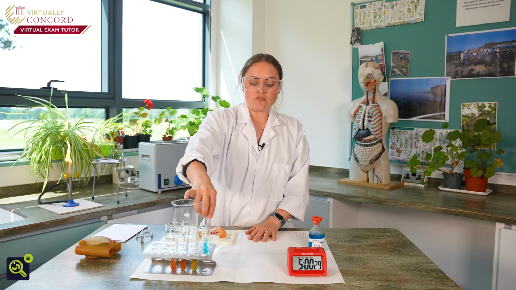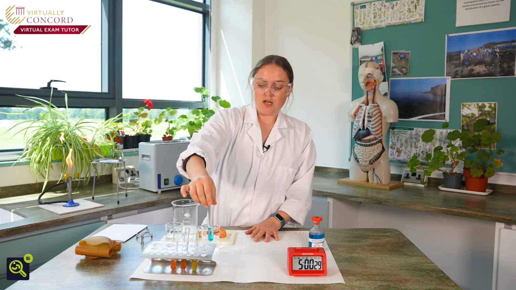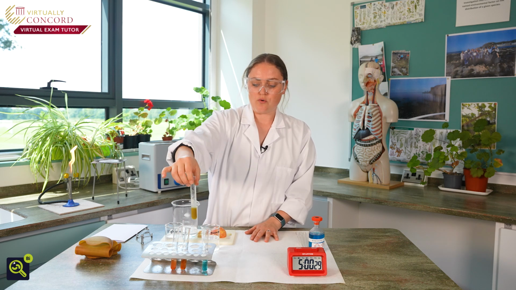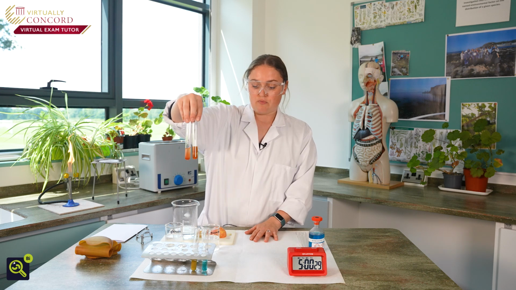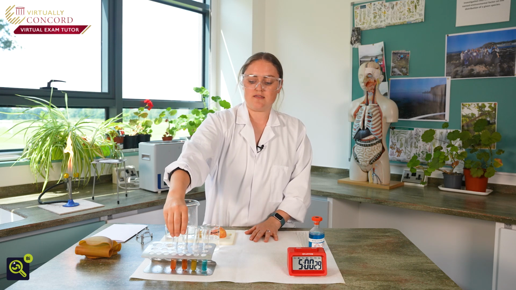So we start off with our negative result, so we've got this blue colour, and then we go all the way along through our green, there might possibly be a yellow option in there, right through to our brick red colours there. And that is our Benedict's test.